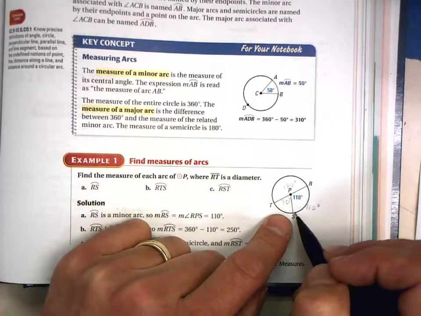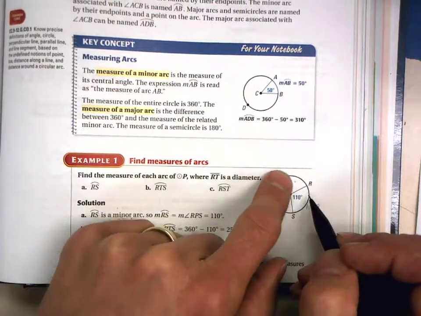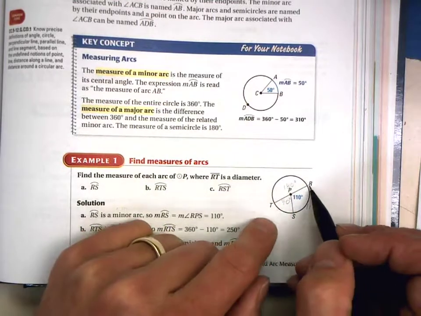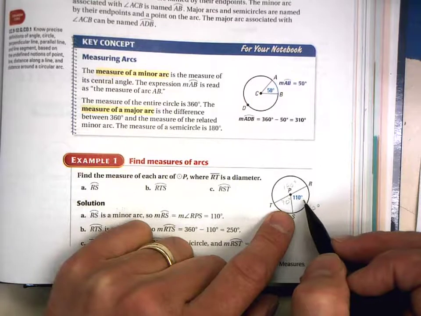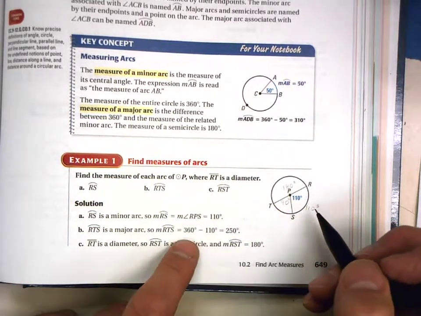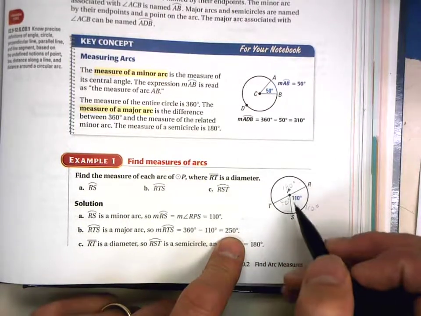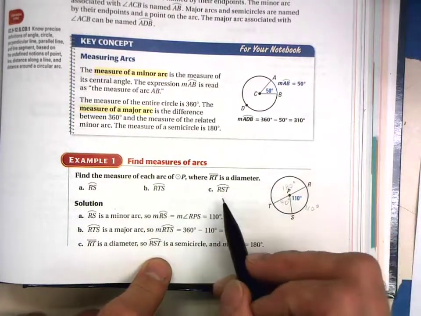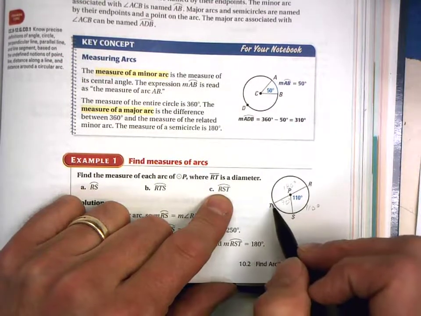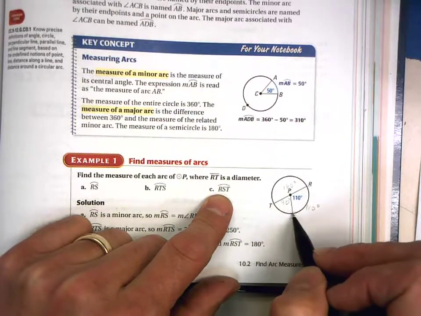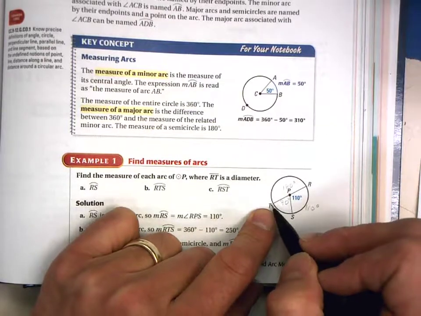Well, I know that this minor arc is 110 degrees, and so the major arc for RTS needs to be 360 degrees minus 110, so that's going to give me 250 degrees. And then they also want us to find the measure of arc RST. Well, that's easy. RST, assuming that RT is a diameter.